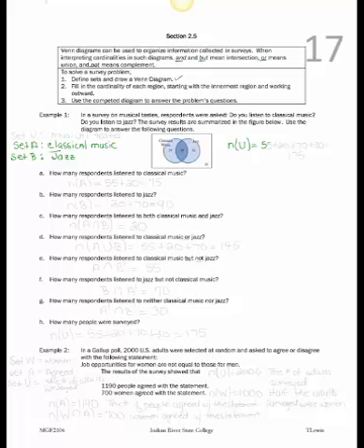We know that 55 like classical music only, 20 respondents like classical music and jazz, 70 respondents like jazz music only, and then we have 30 respondents that like neither classical music nor jazz.